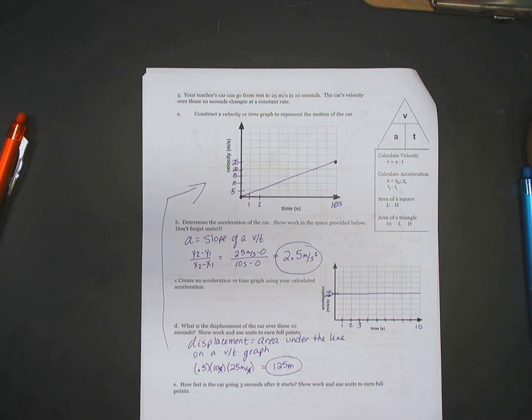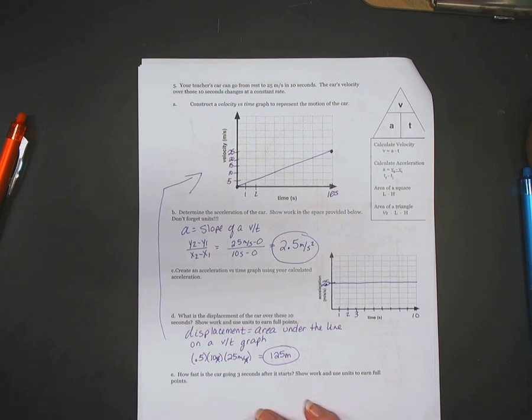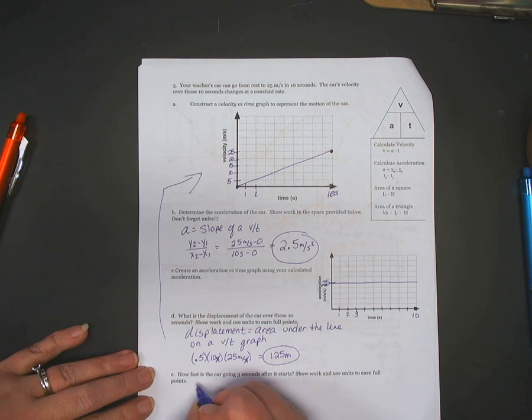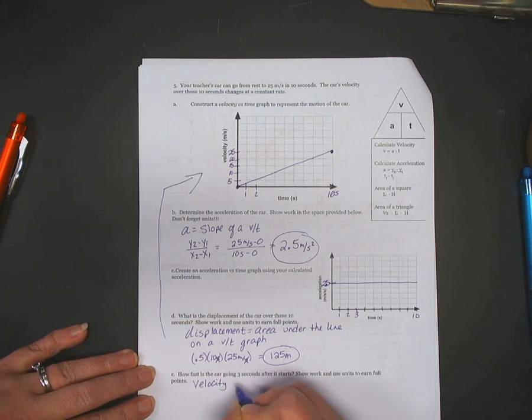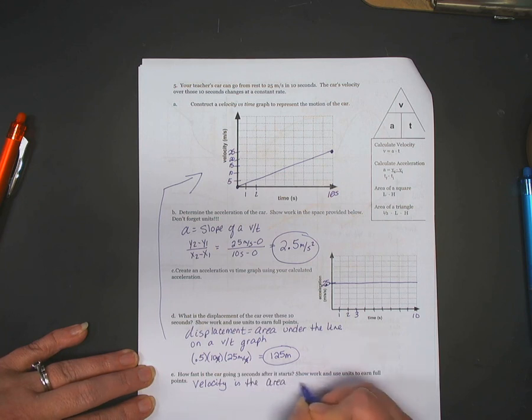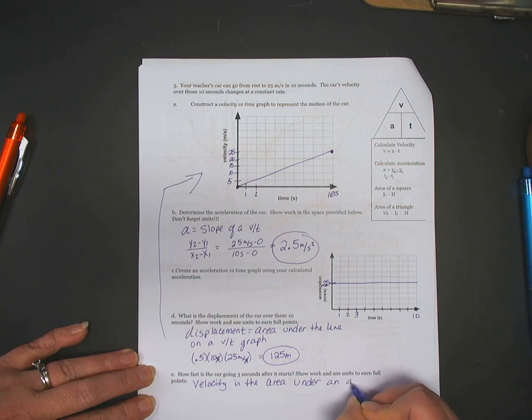How fast is the car going 3 seconds after it starts? The velocity is the area under an acceleration time graph.